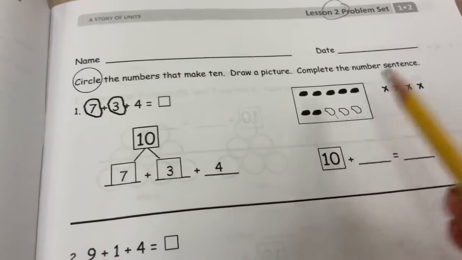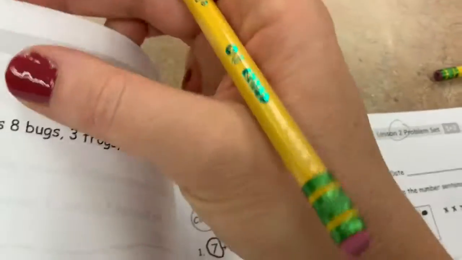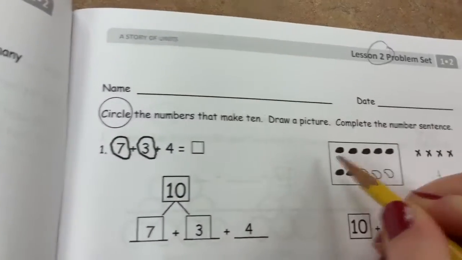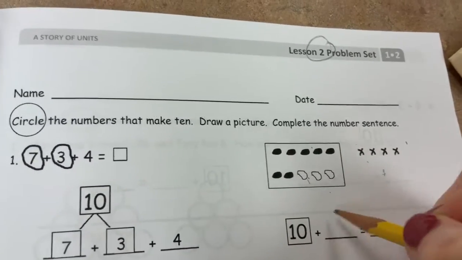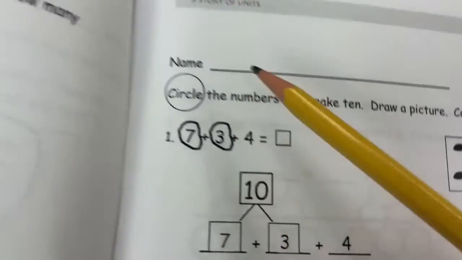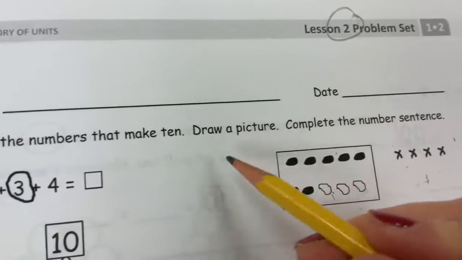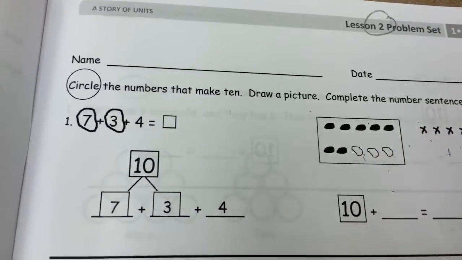Looks like the pictures we're drawing are a little bit different from yesterday's pictures. Yesterday we were making simple math drawings where we circled 10 and we had 3 pictures. Today, looks like we're using circles, some dark, some light, and some X's, maybe to show different parts. Let's see. The directions say circle the numbers that make 10. So that's the same as in lesson 1. Draw a picture, complete the number sentence. Let's look at the example.